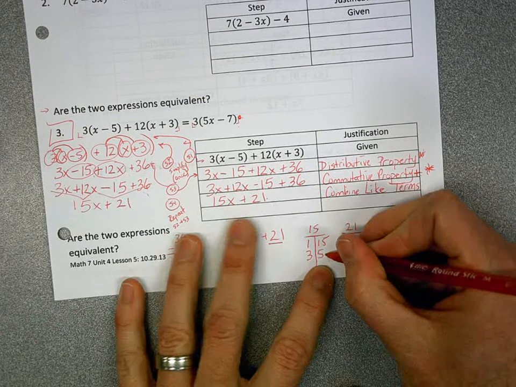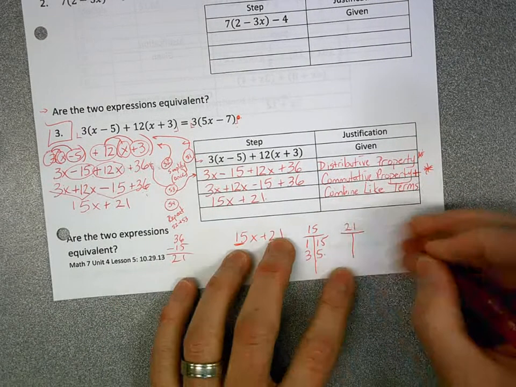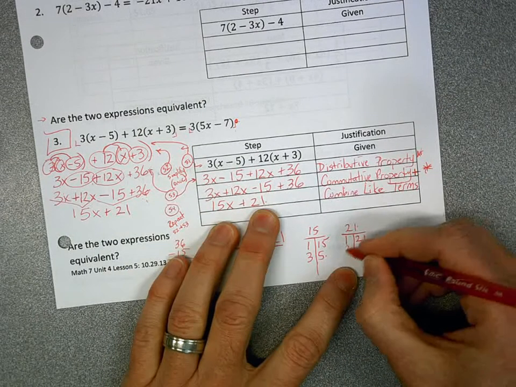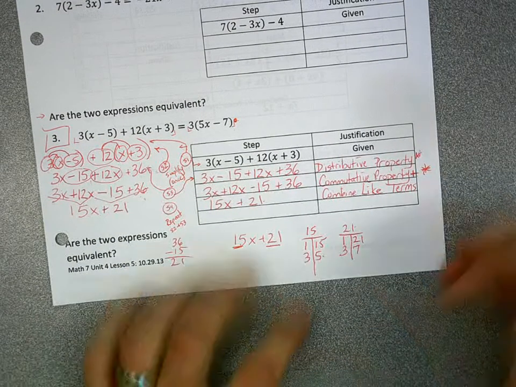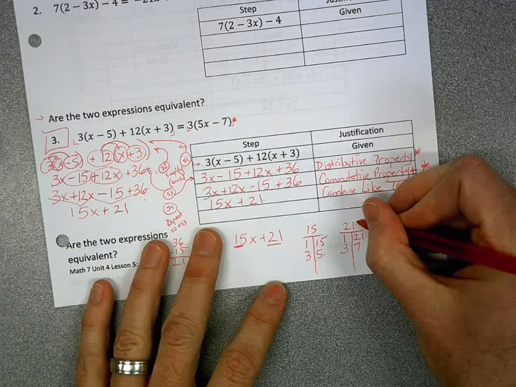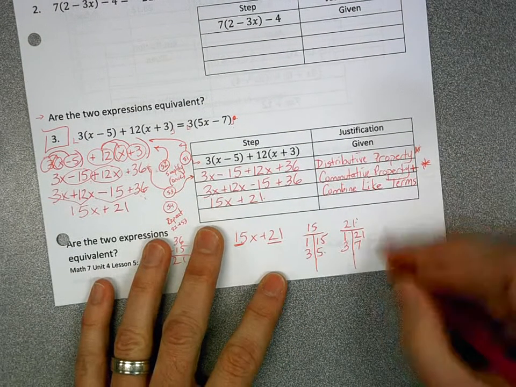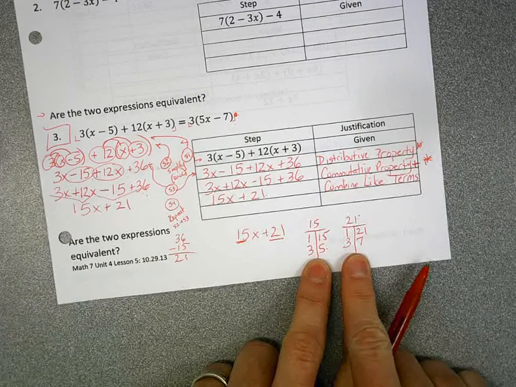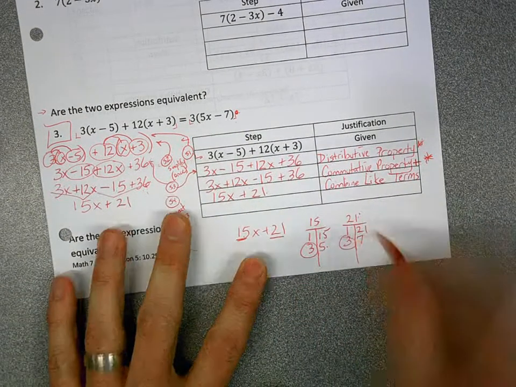But we already have 5. 21 is 1 times 21. 2 doesn't go into it, but 3 does, because I know 3 times 7. 4 doesn't go into it, neither does 5, and 6 doesn't either. But guess what? 7 does, but we already have it. If I look at all of these factors here, the greatest common factor is 3.